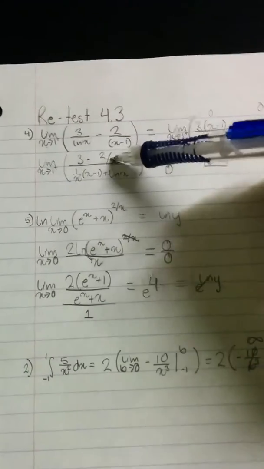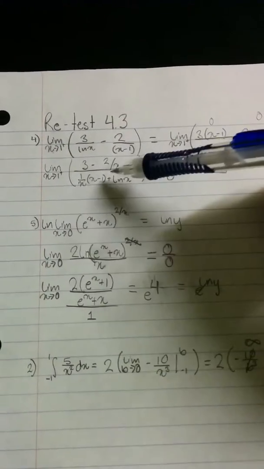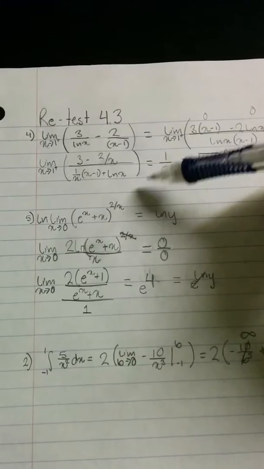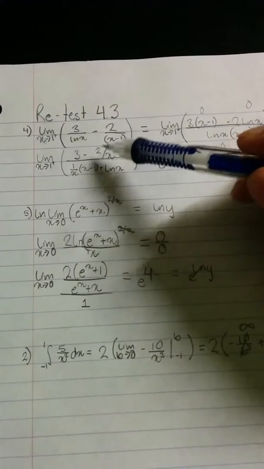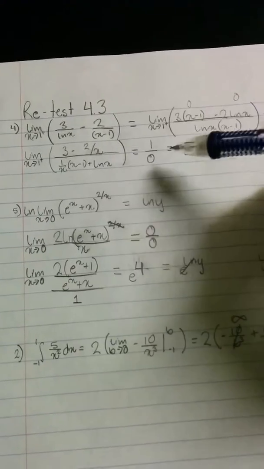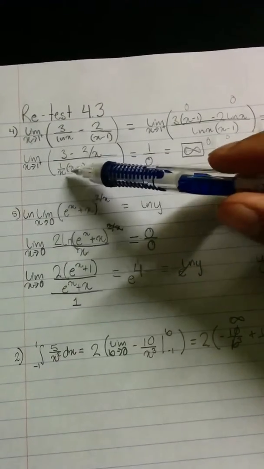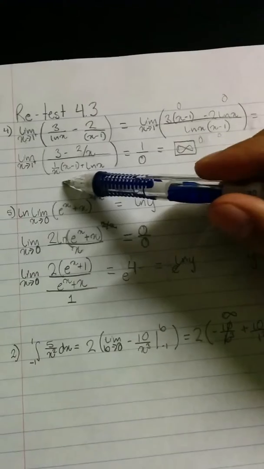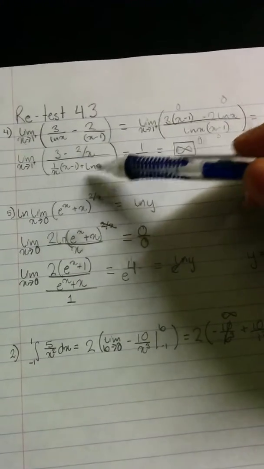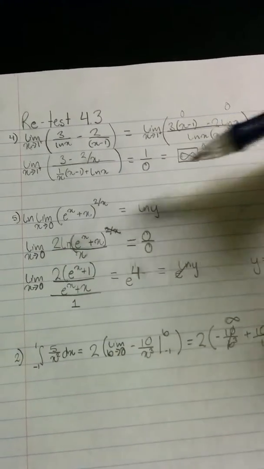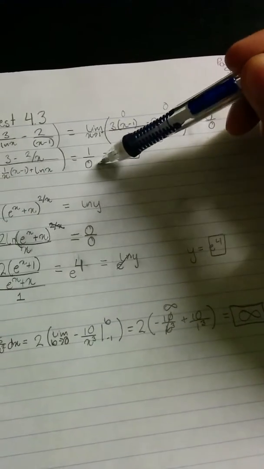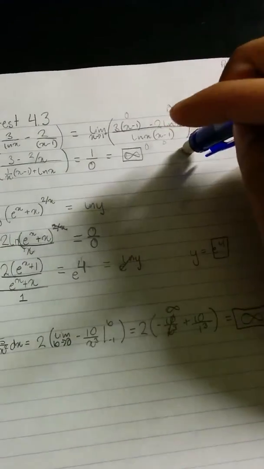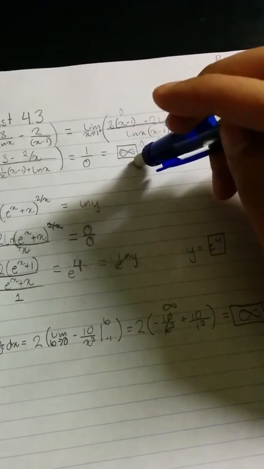And as you can see, that's 3 minus 2 over x, over 1 over x times x minus 1 plus ln of x. And now if we plug in 1, it'd be 3 minus 2 over 1, which is just 1. And 1 over 1 times 0 plus 0, which is 0 on the bottom. So it's going to be 1 over 0, but since we're dealing with limits, that tends to infinity.